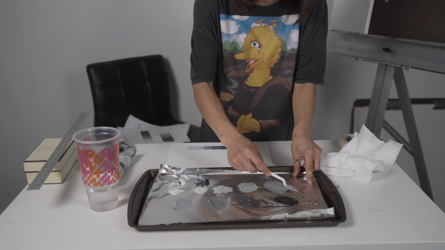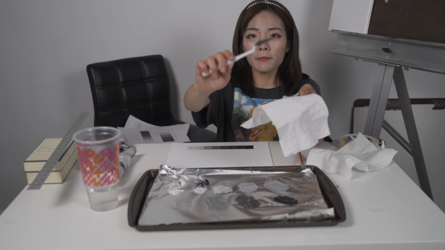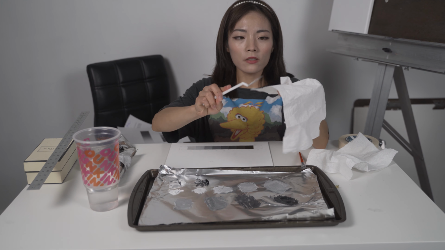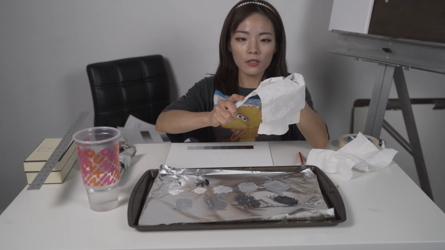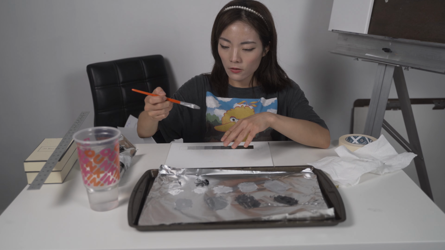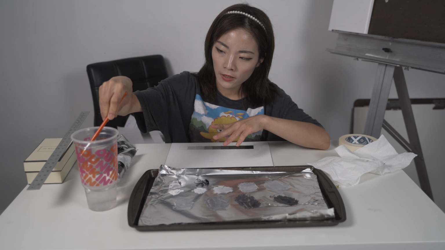Okay, I'm gonna grab my paper towel. Just gonna wipe this excess paint off like this. Okay, and it's just clean. You don't have to wash it with soap or anything. Okay, just wrap it up. Okay, so I'm gonna start with white. Make sure my brush is clean and it doesn't have any paint on it.